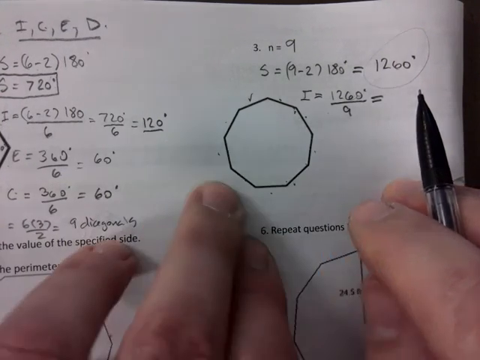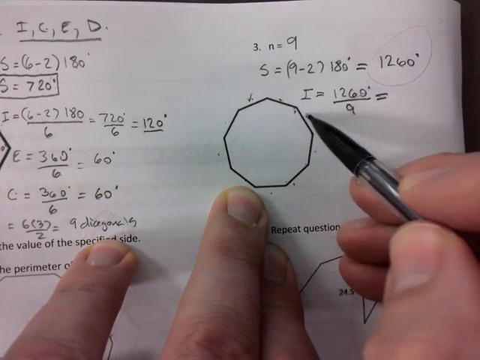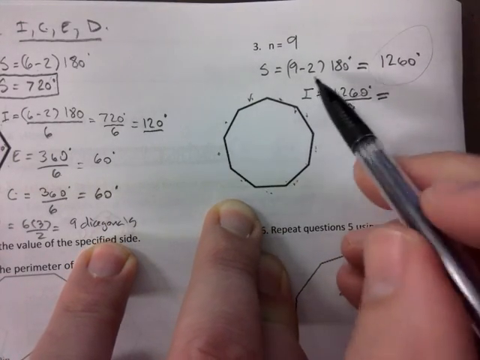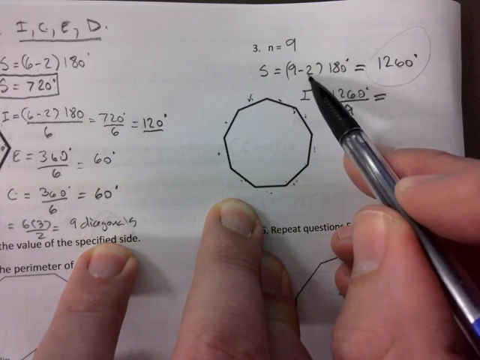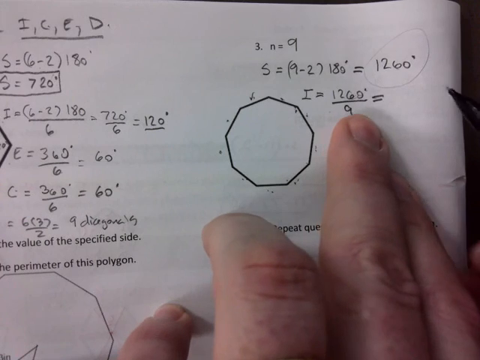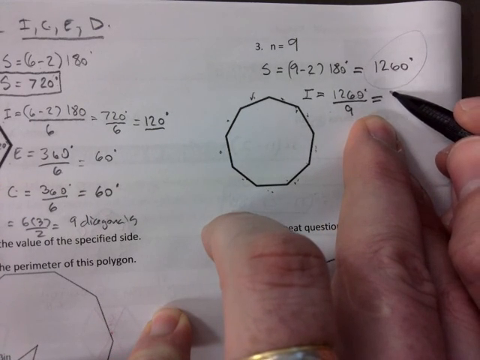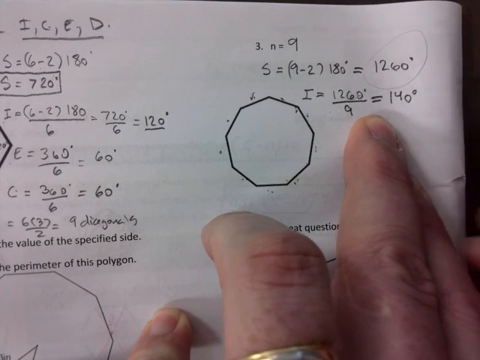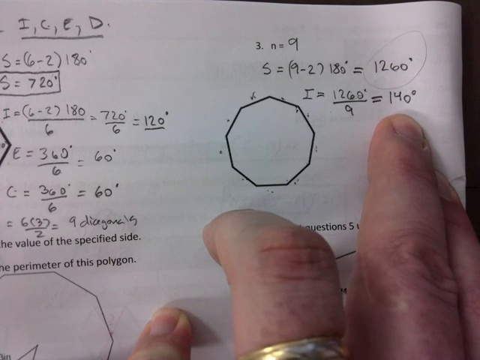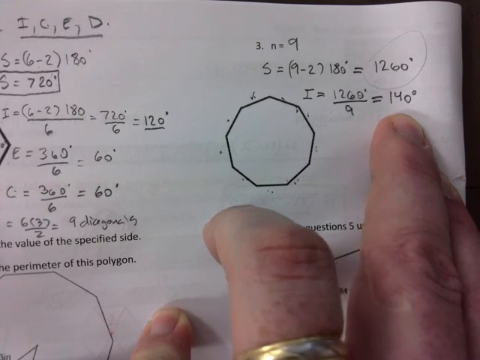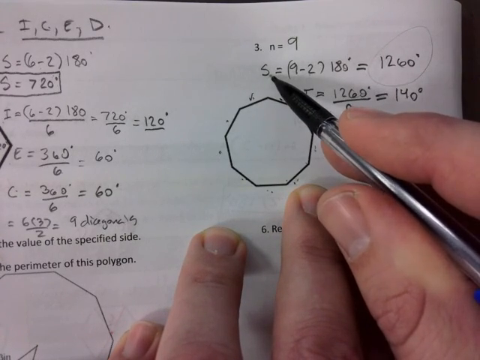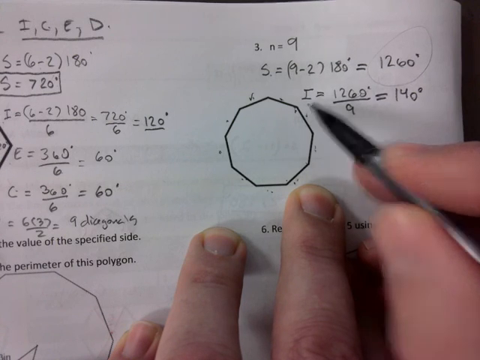Did I make a mistake? 1, 2, 3, 4, 5, 6, 7, 8, 9. I have to go 9 minus 2 times 180, which is 1260. So that's 140 degrees. Yes, that's right, sorry. 140. I know octagon is 135, so there we go. 140 makes sense. Sum of all angles, interior angle.